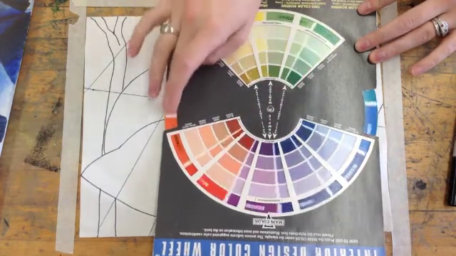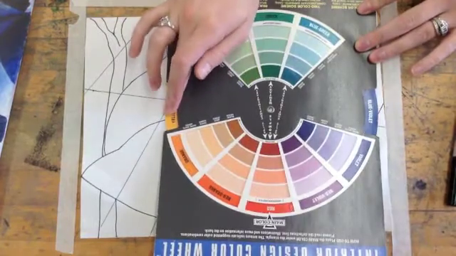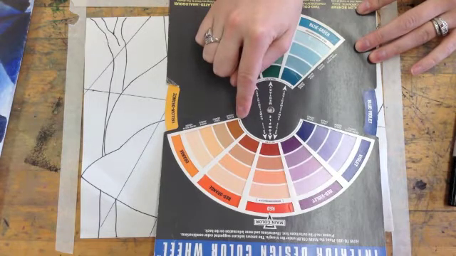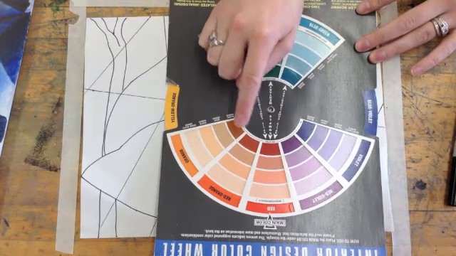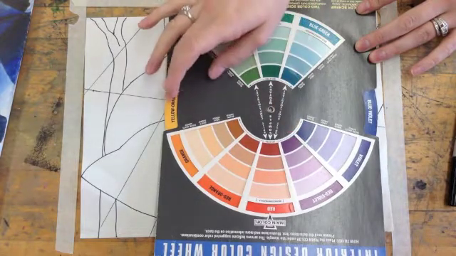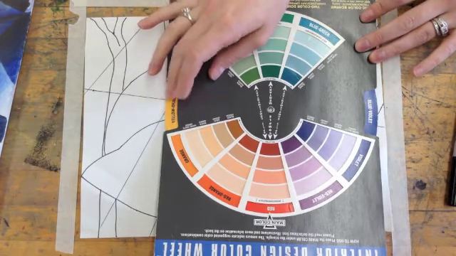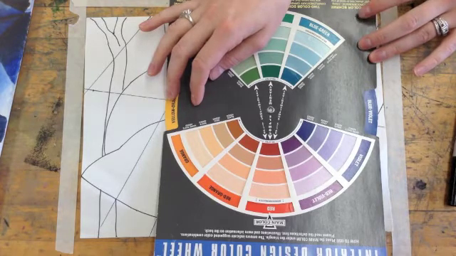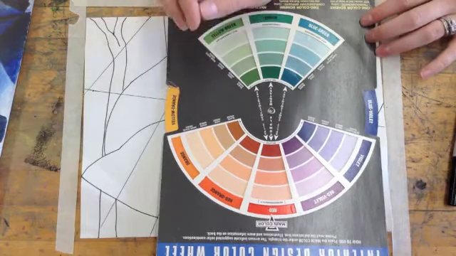Again, you could choose violet, red, and orange as your analogous color scheme and end up with red-orange and red-violet in your paintings. So you have the option to choose any of those colors on the color wheel. You can choose 2 primaries and the secondary that they make, or you can choose 2 secondaries and the primary that is in the middle of those. Completely up to you what you decide.